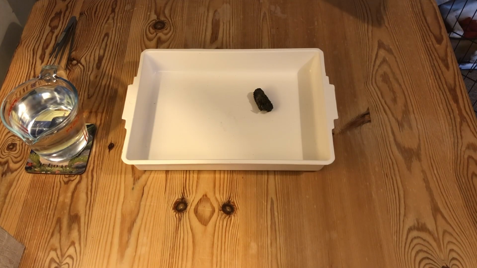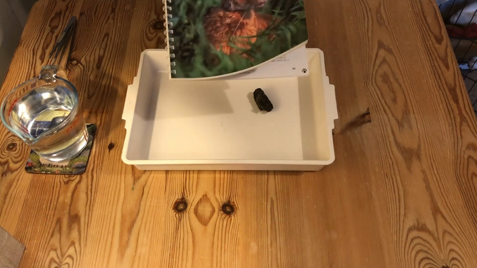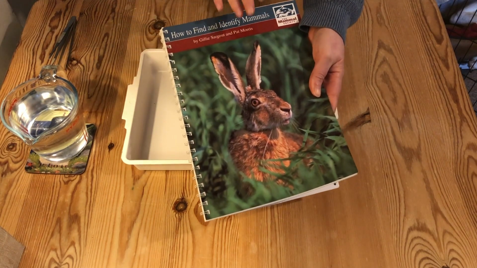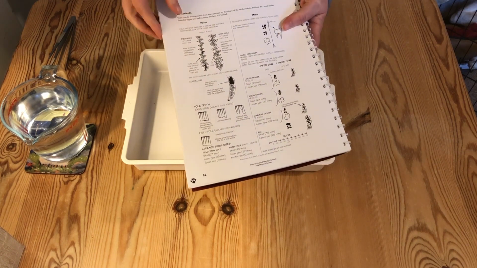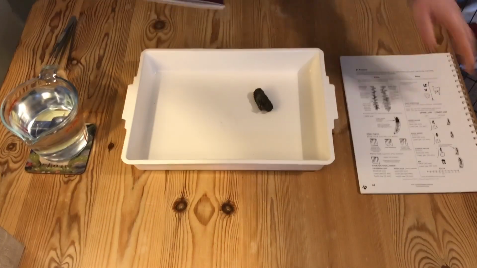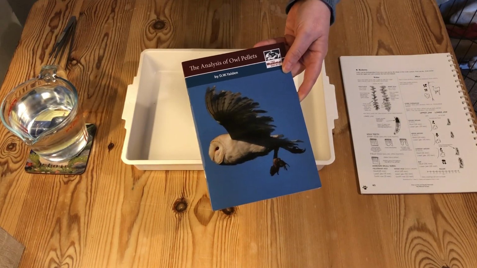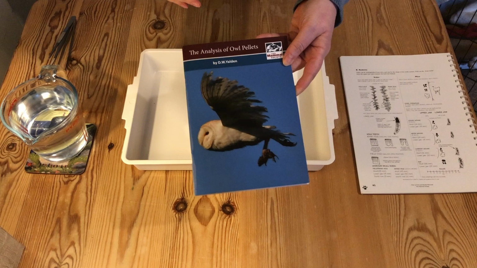Okay, so we've got the setup to do our owl pellet dissection, and some of the things that I've got here is the tray. I've put the owl pellet in the tray, and I've also got two guides here. So the first one is how to find and identify mammals, and it's this page that I'm actually interested in. So this has got all of the different teeth patterns that we're going to use. And we've also got a slightly more advanced key, which is the analysis of owl pellets, which talks about all the different bones that you will find or potentially find in your owl pellet.